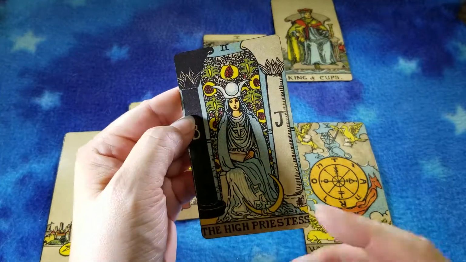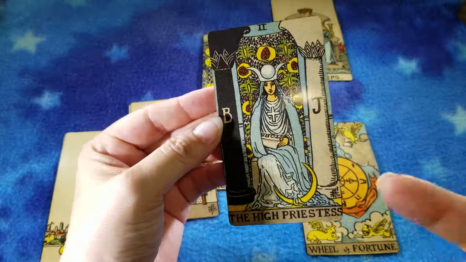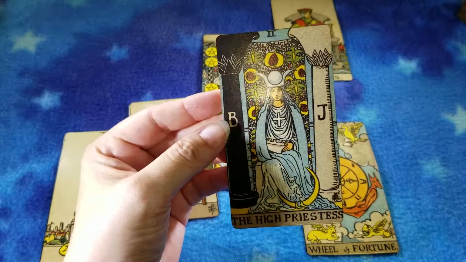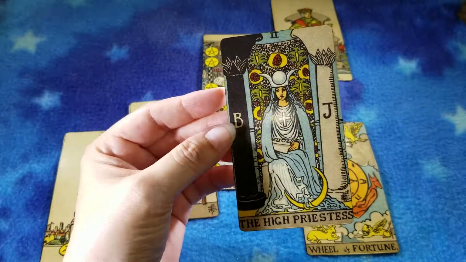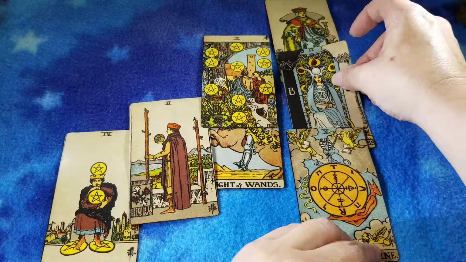So this is asking you to connect to the more feminine aspects, the nurturing aspects. It also says trust your instinct, trust your gut. If it's not feeling right, don't go forward. If it feels good, go ahead and go forward, okay? So that would be that one.